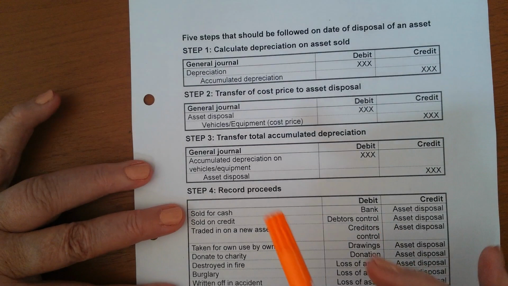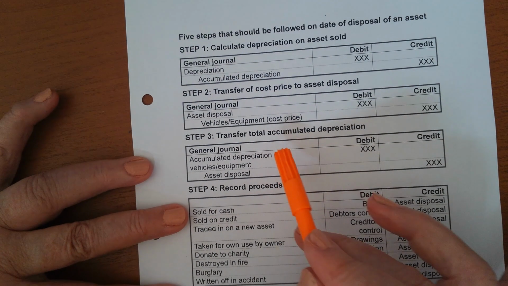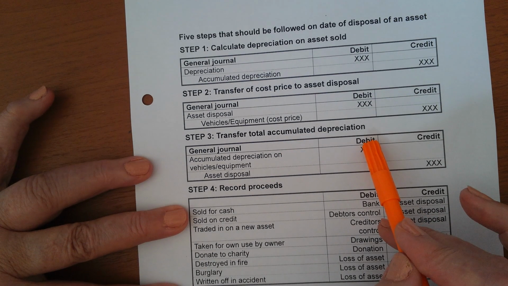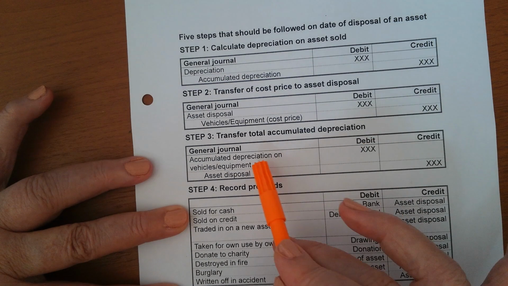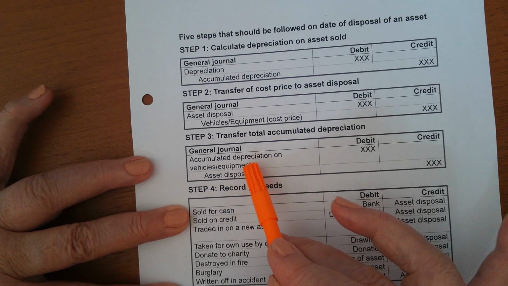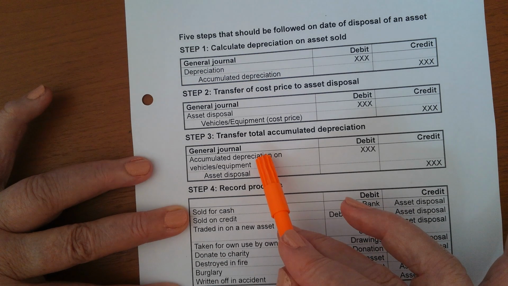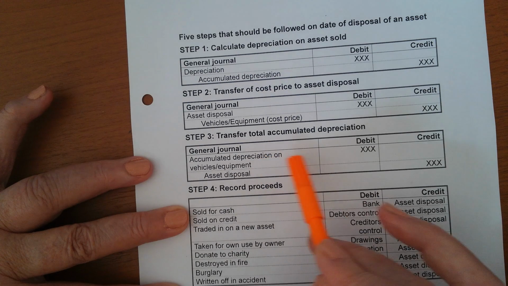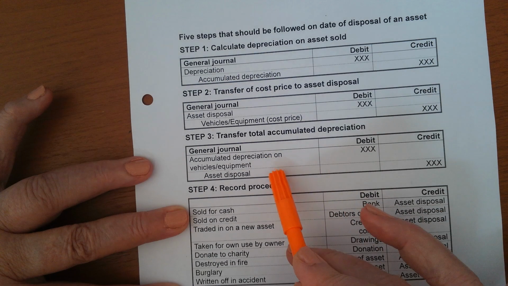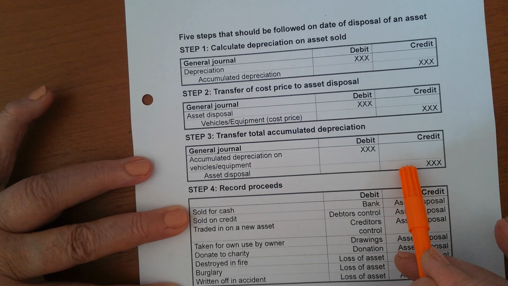So step 3 will be to transfer this total accumulated depreciation from date of purchase to date of sale, and accumulated depreciation has a credit balance, so we will debit accumulated depreciation and we will credit asset disposal.